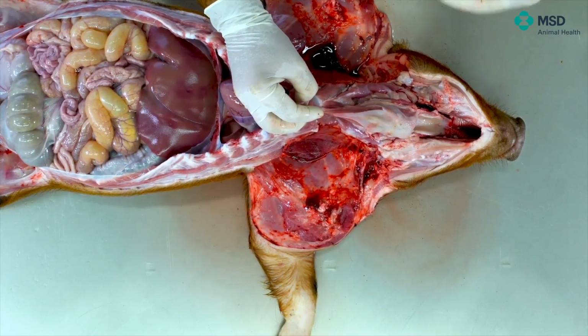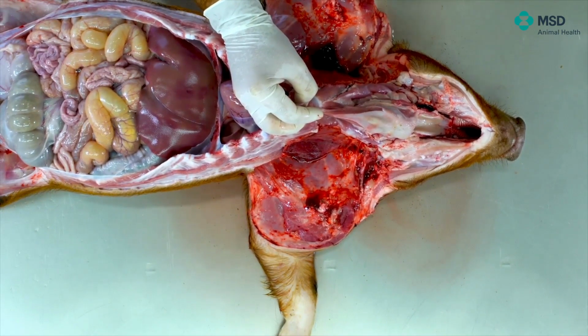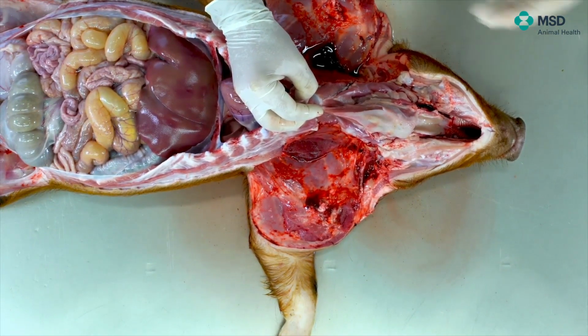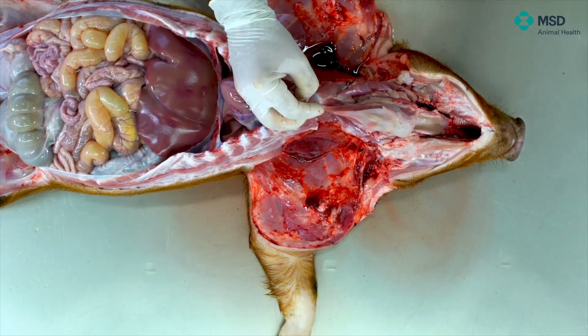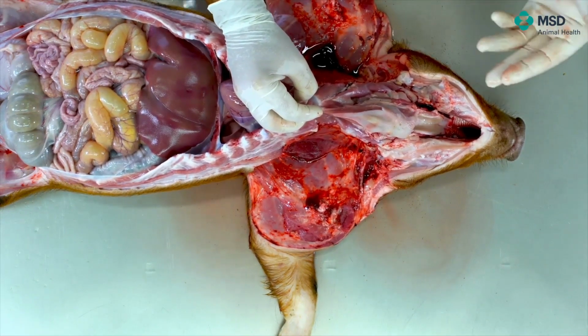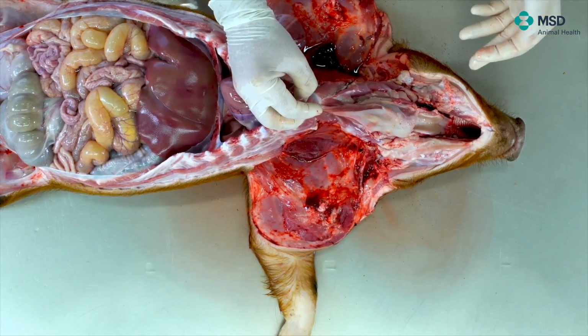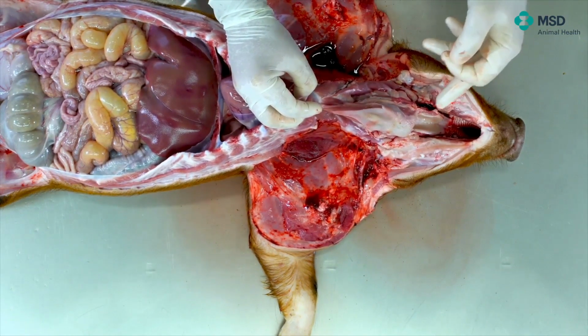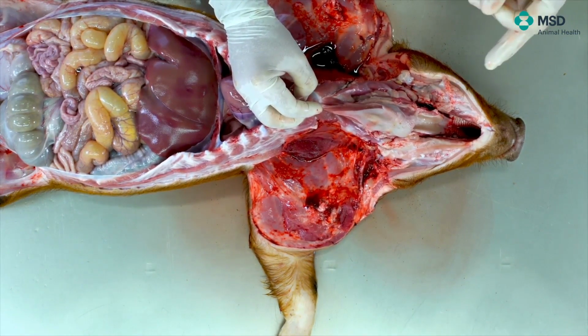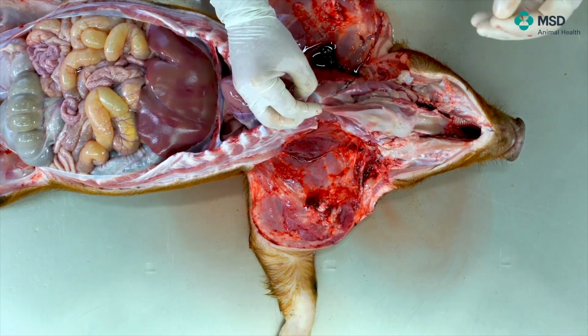But anyway, it's important for PRRS, it's important for other viruses like PCV2, and for bacteria like Actinobacillus pleuropneumoniae, Haemophilus parasuis, and so on. But anyway, you will recognize it very easily because of this punctiform drawing that you can see here.